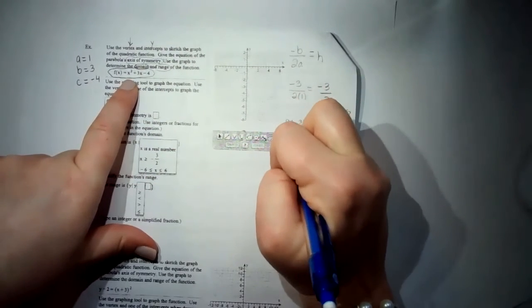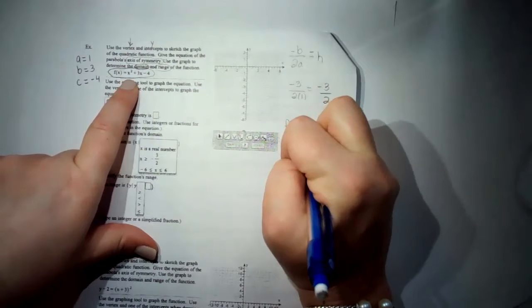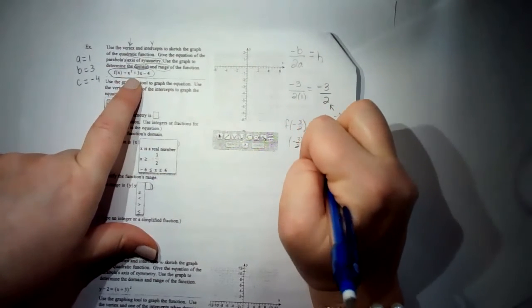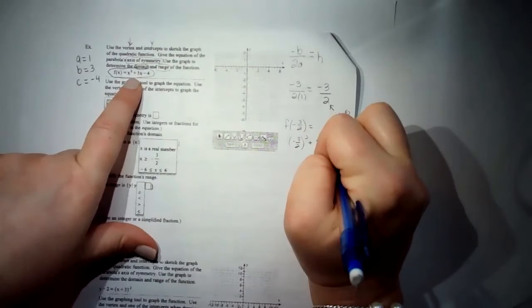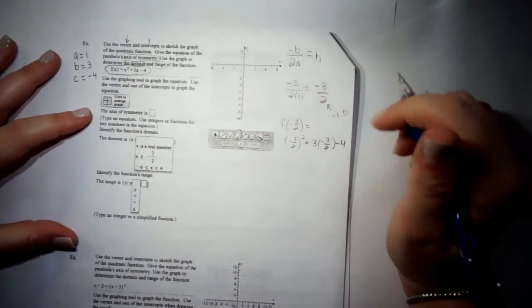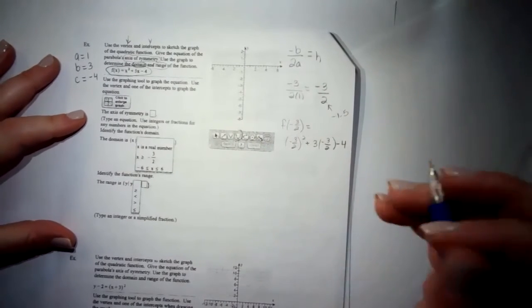Okay, so here we go. I'm going to have -3/2 squared or -1.5 squared plus 3 times -3/2 minus 4. All right, now we can do that by hand, but remember, you may not have a fancy schmancy calculator, so we better do it by hand. I forgot it's college algebra. Okay, so let's go ahead and do it.